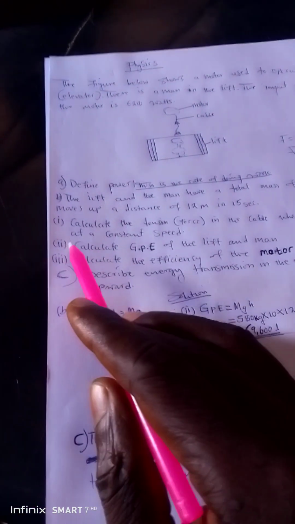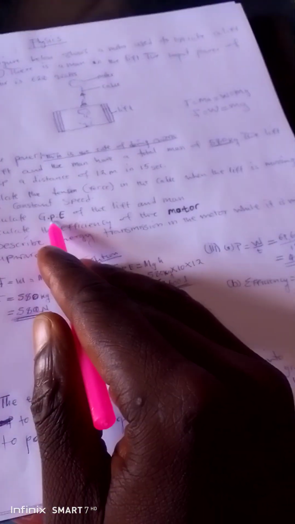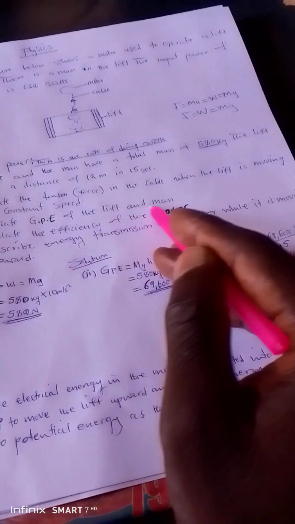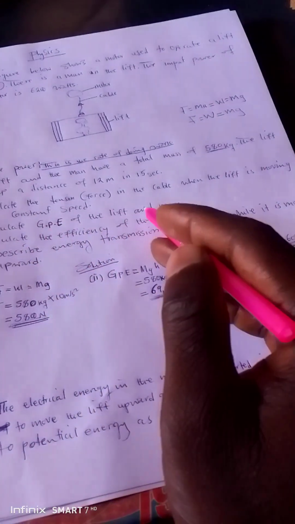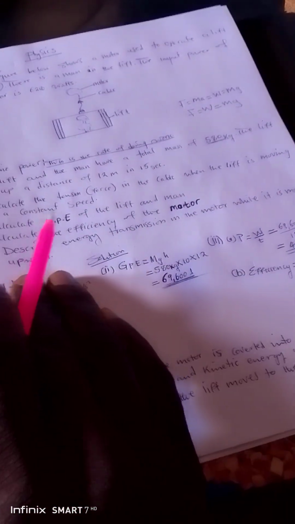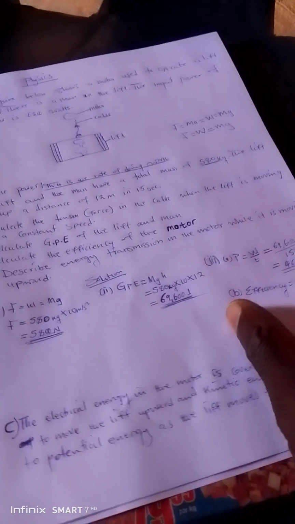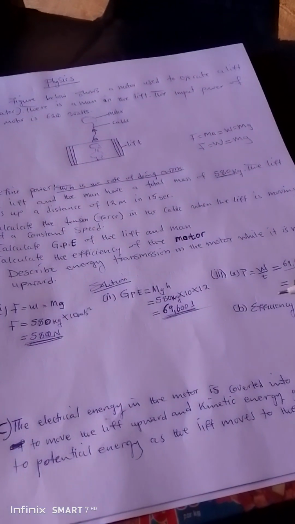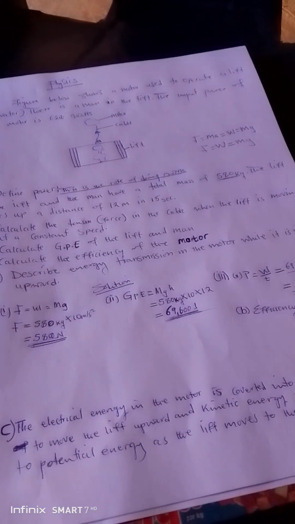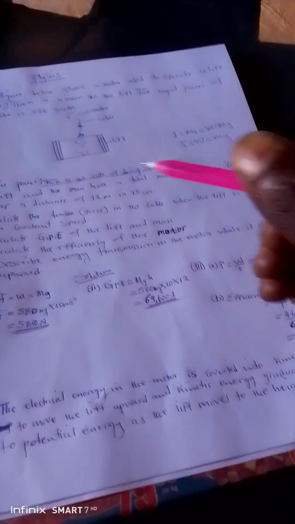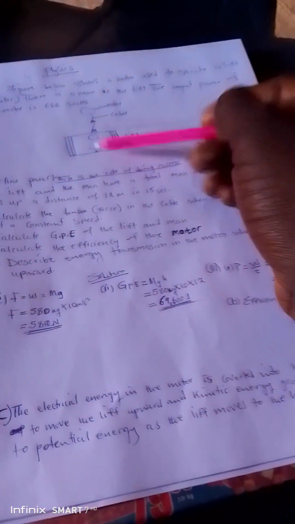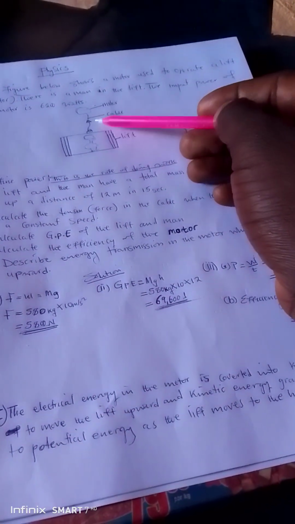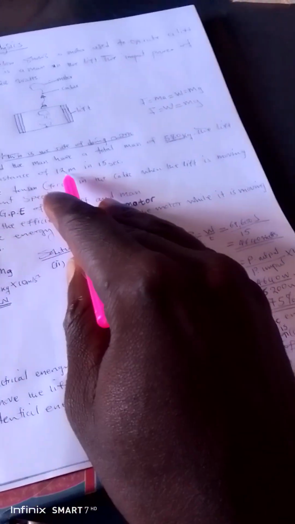The second question reads, calculate the GPE, which is gravitational potential energy of the lift and the man. So gravitational potential energy, this is the work done by an object or a machine to lift up something. So this is a work done to lift up an object to a certain distance. So if you look at this motor, it has done some work to lift this lift, including the man, up to a distance of 12 meters.